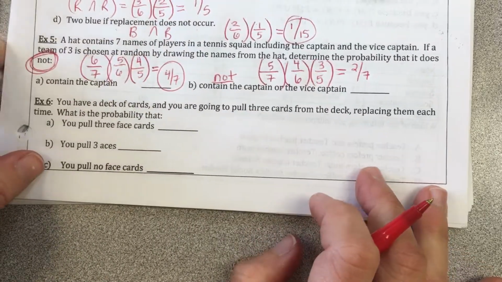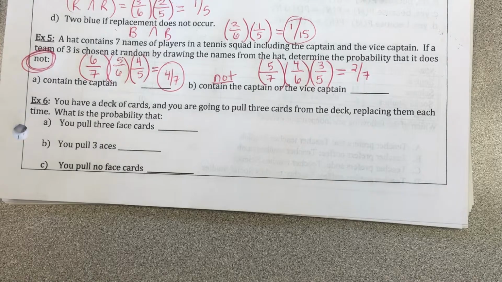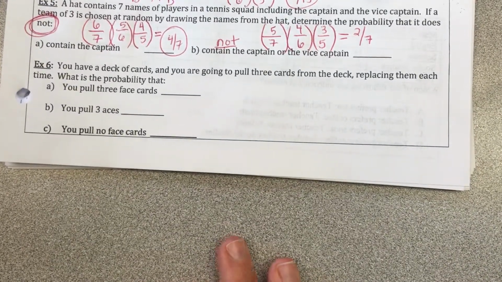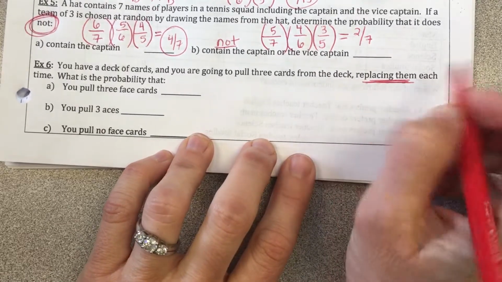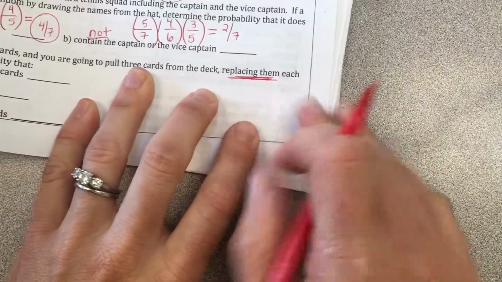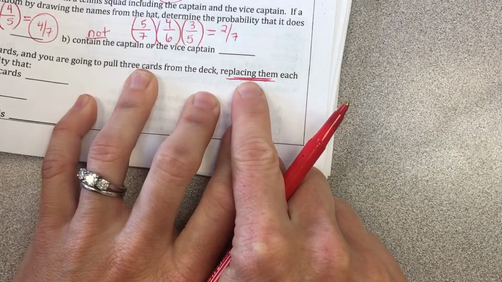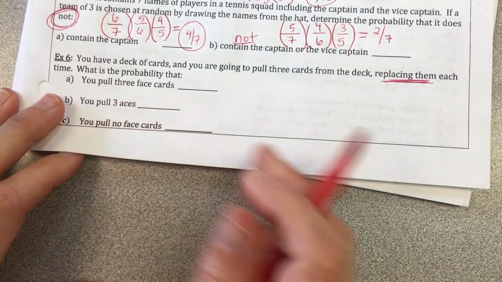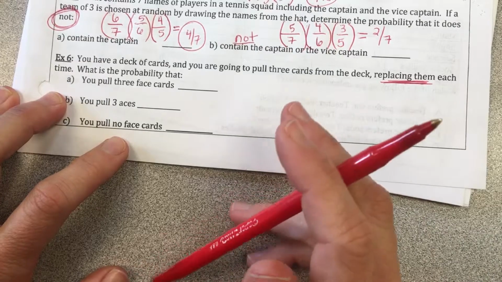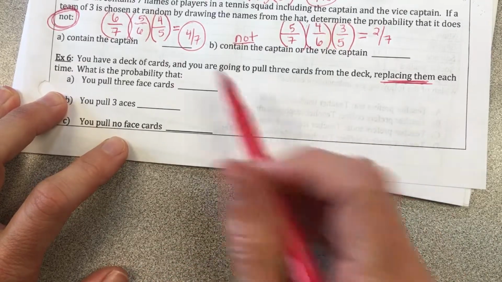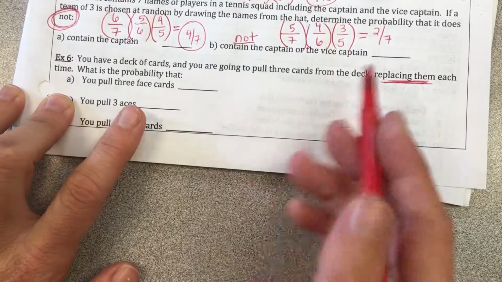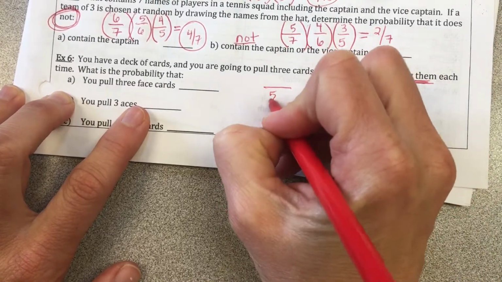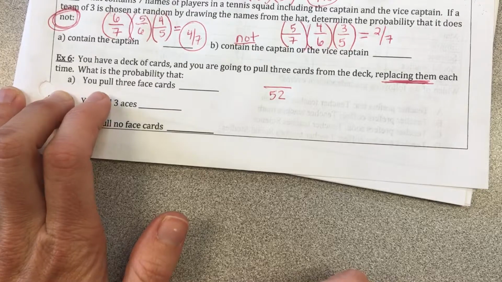All right. You have a deck of cards and you're going to pull 3 cards from the deck, replacing them each time. So that's important. You're replacing them each time. I'd underline that. I know it's hard to see up here, but I'd underline replacing them. What is the probability you pull 3 face cards? If you're not familiar with cards, we'll do more of that on Monday. So for now, just kind of roll with this. Anybody know how many cards are in a deck? 52. Okay.